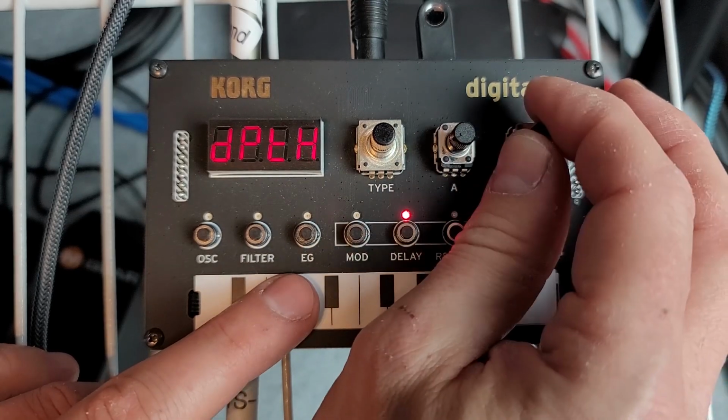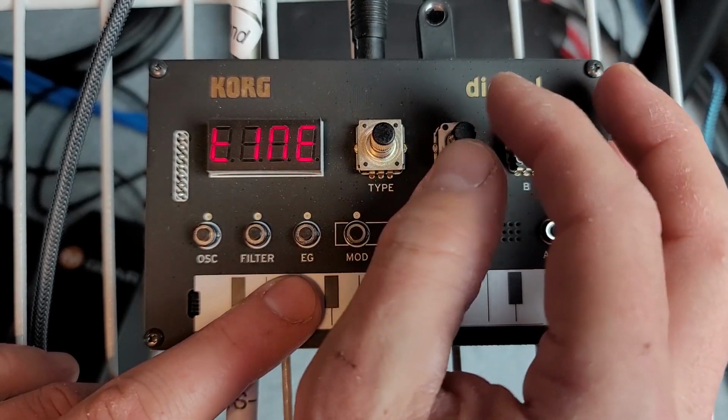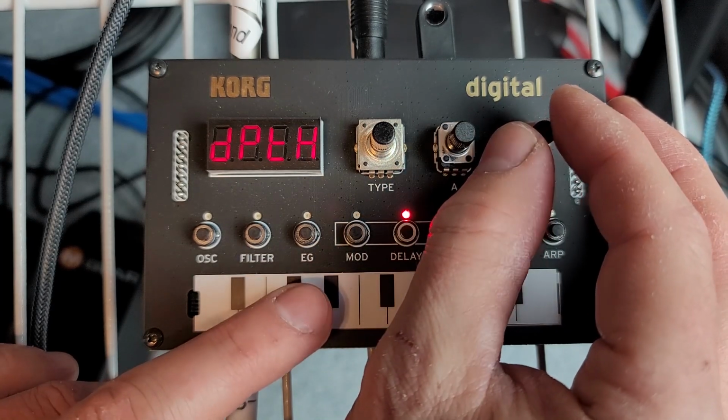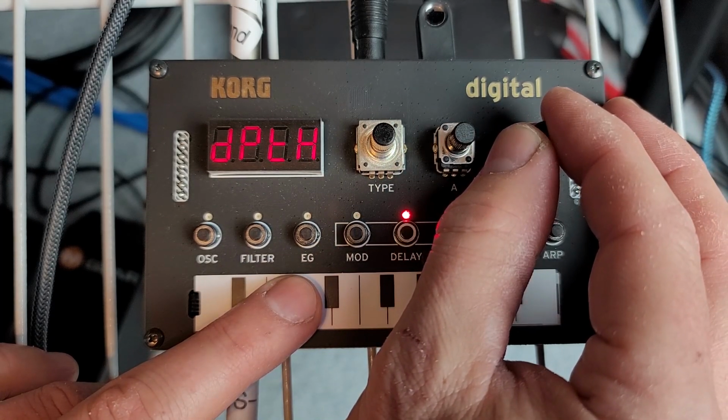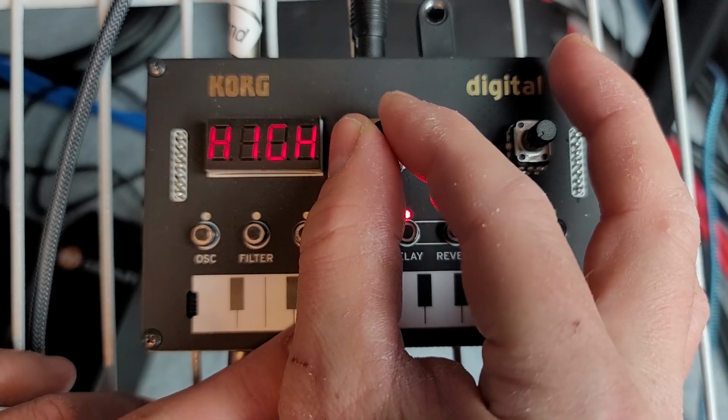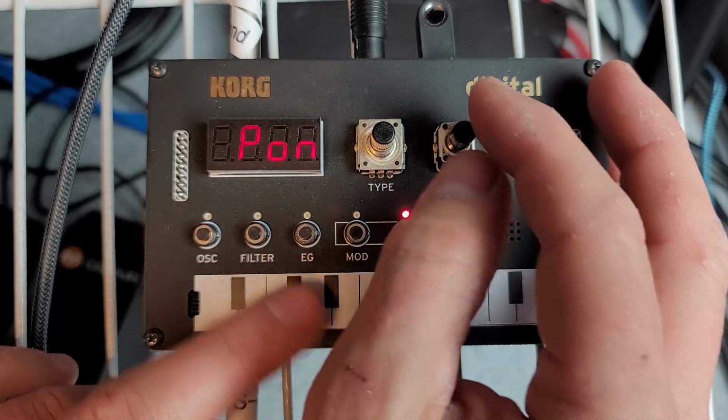And it seems to be doing nothing. I thought I actually had that one working before. Oh, there we go. So let's leave the ping pong on. That's my favorite.